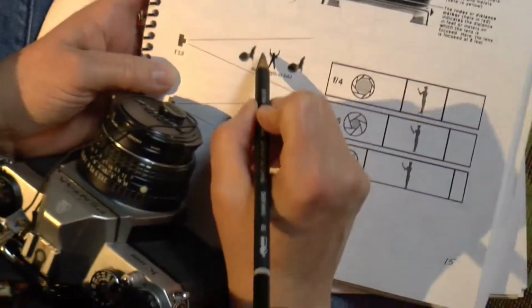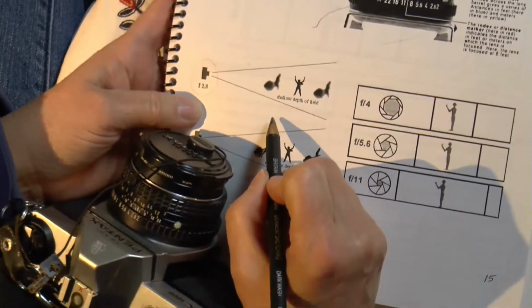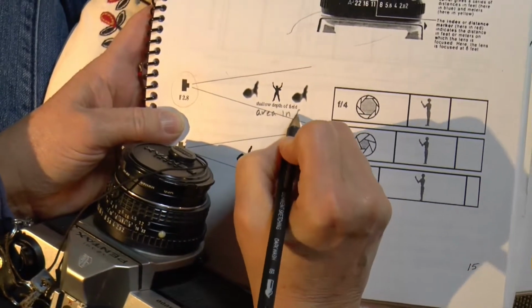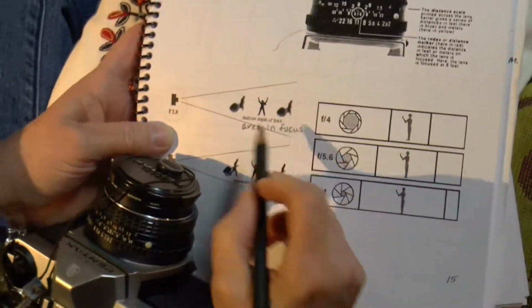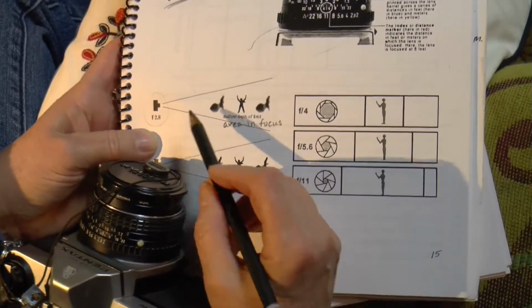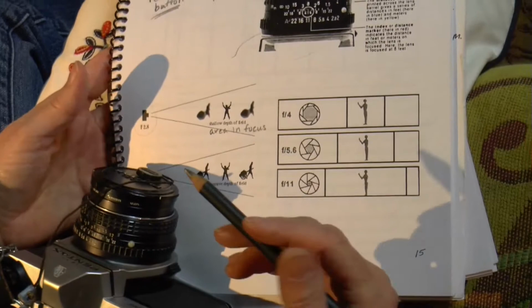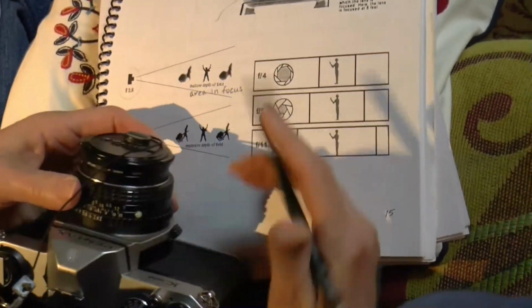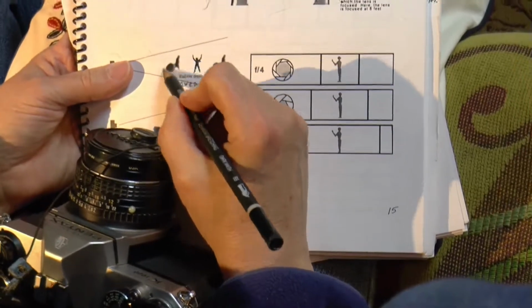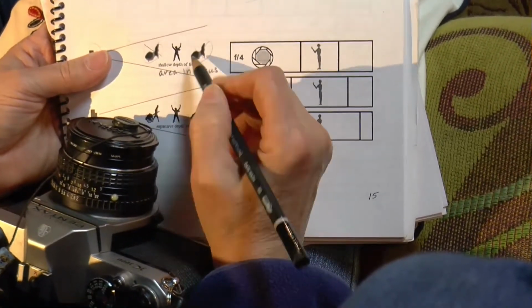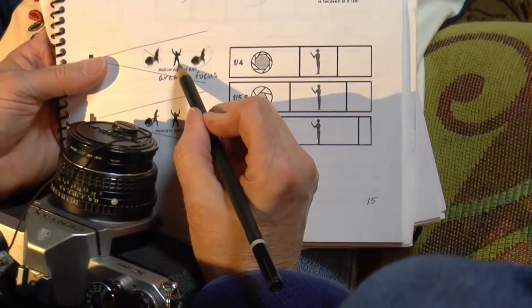What a depth of field is, is the area that's in acceptable focus from front to back, away from the camera. So here I've got 3 people, and if I've got f2.8, I've really only got a foot or so, maybe, that's in focus. And so the person in front is out of focus, the person behind this person is out of focus, but this person is in focus.